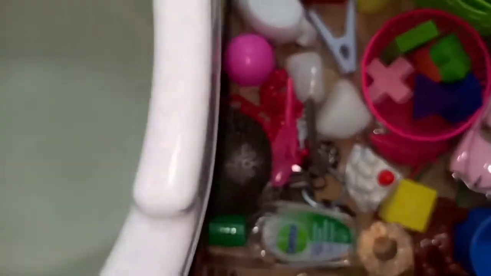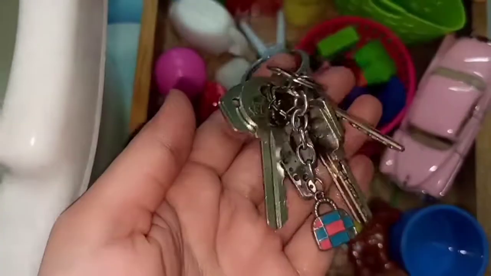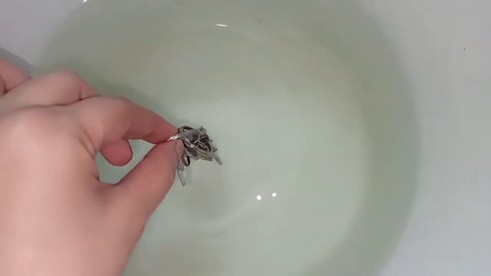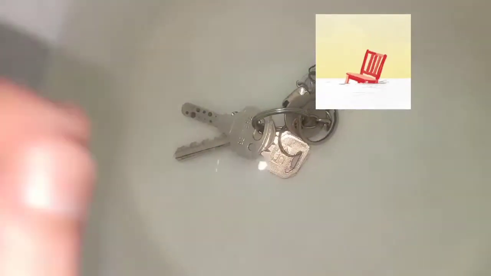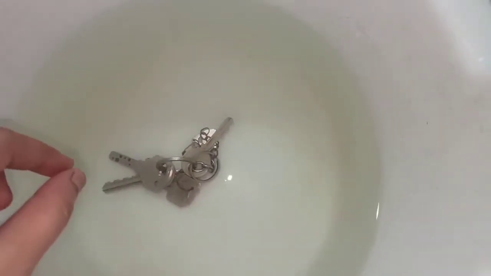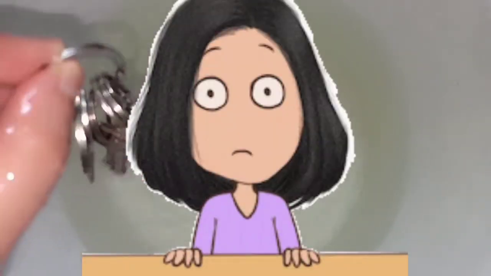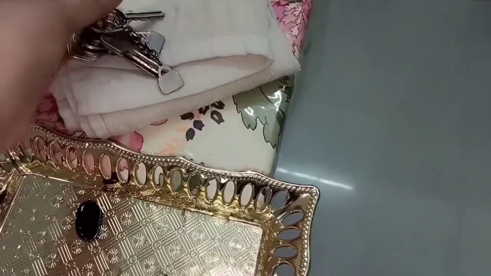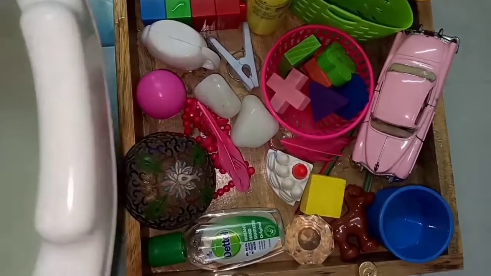Now the next object, I'm going to take a key. This is a little bit heavier object. I'm going to directly put it inside this tub. Let's see. So here the key sinks in the water. So this object sinks in the water, so it is sink. This time the child will look at you for the reaction because this is a completely different experiment. So the first object was floating, the second was sinking. Now let's experiment with other objects.